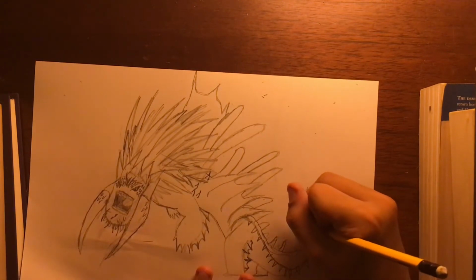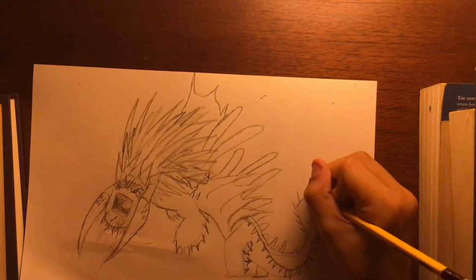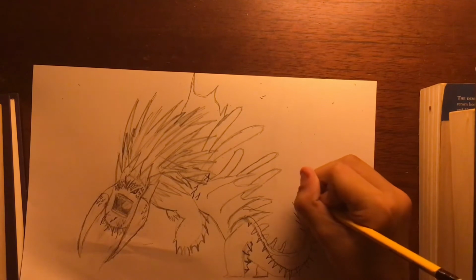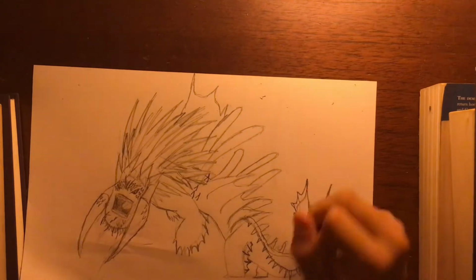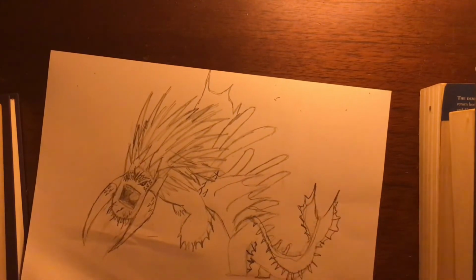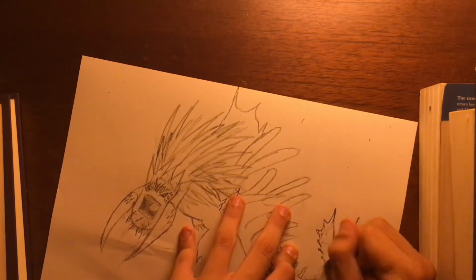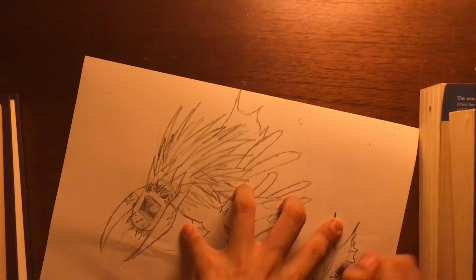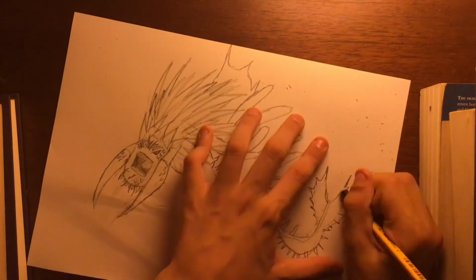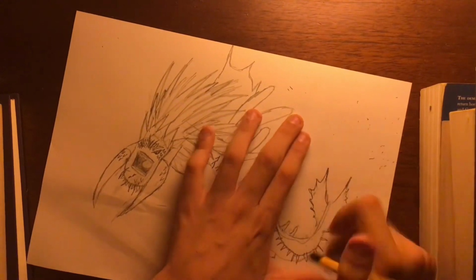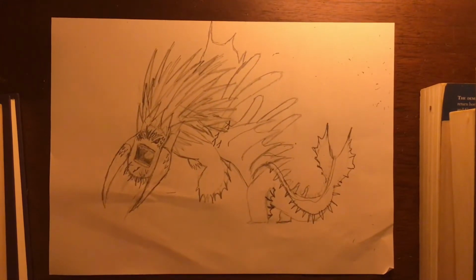Yup. Once you're adding these spikes, you gotta add the spikes right there. And sort of erase this outline. See how that looks? That looks really good.